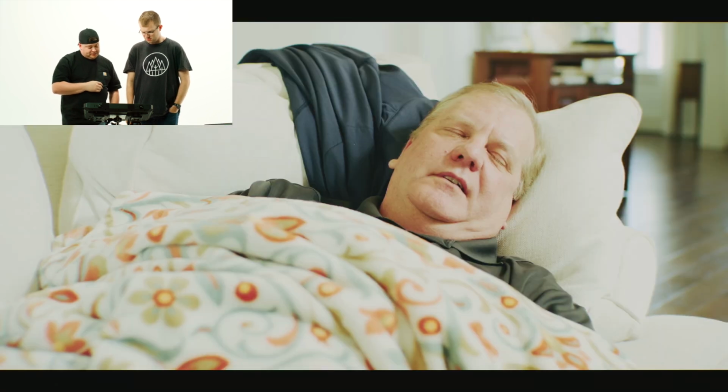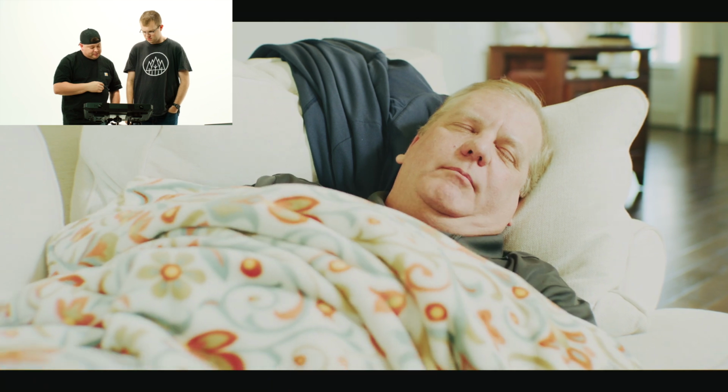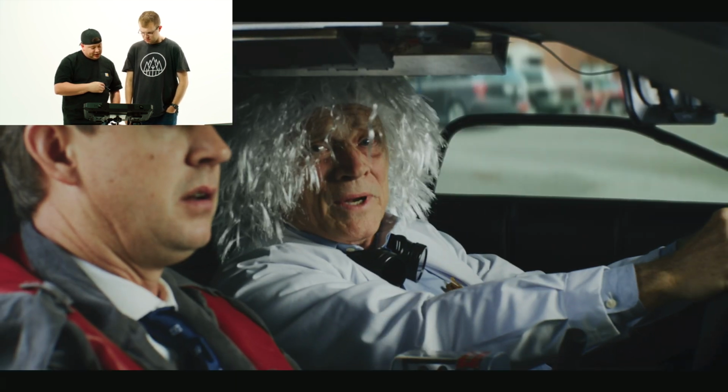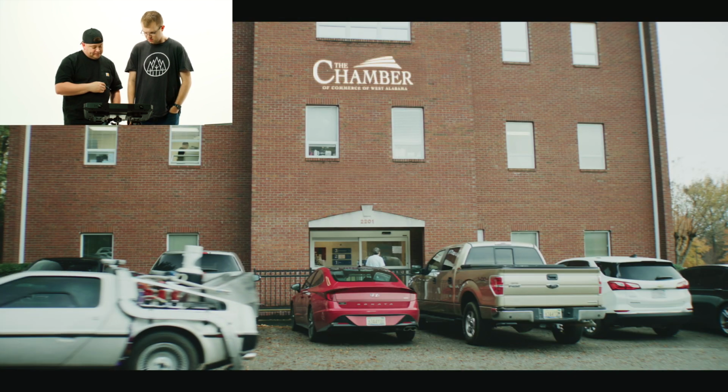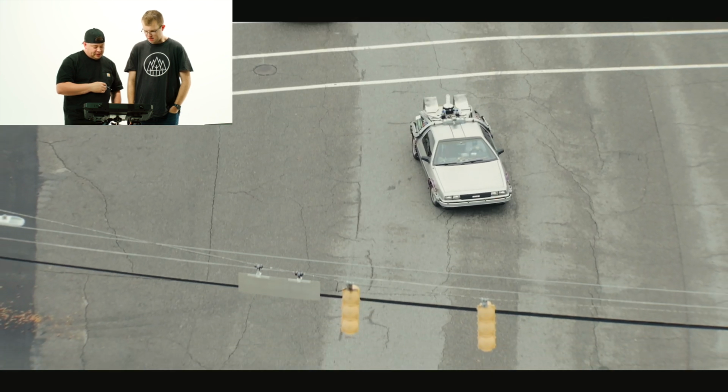Donnie isn't there. Donnie's asleep. He must have overslept. Fun little quick shot. Hold on, we have to get to his house and wake him up in time. I love how he says wake him up. Another drone shot. Really?